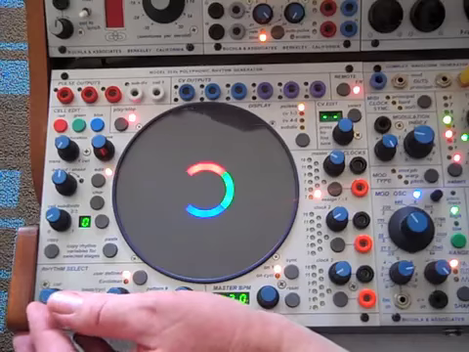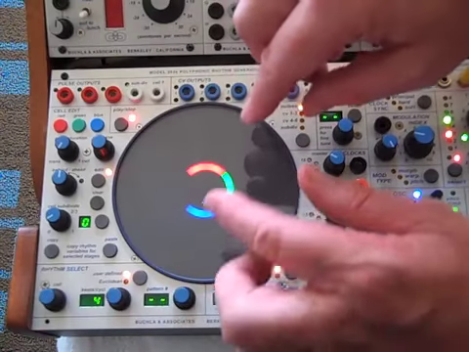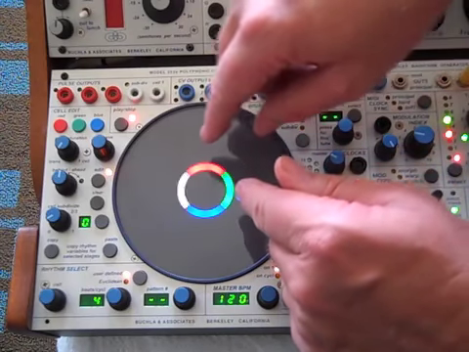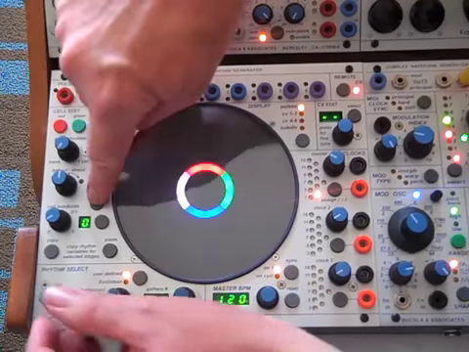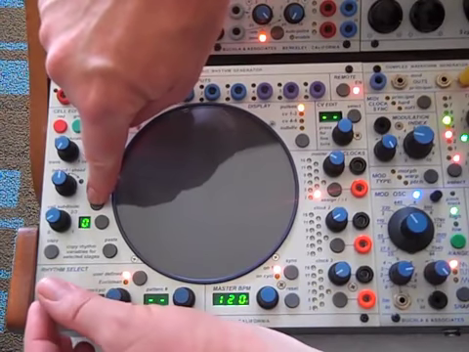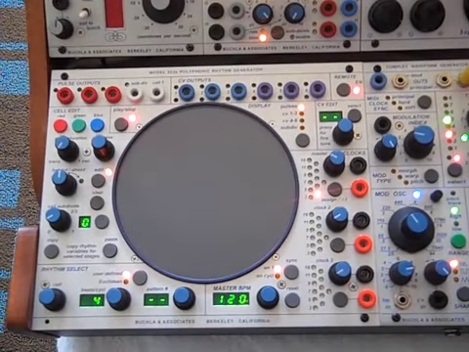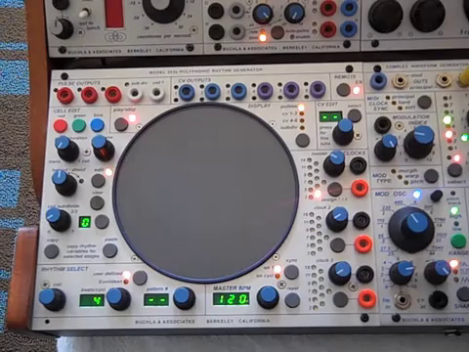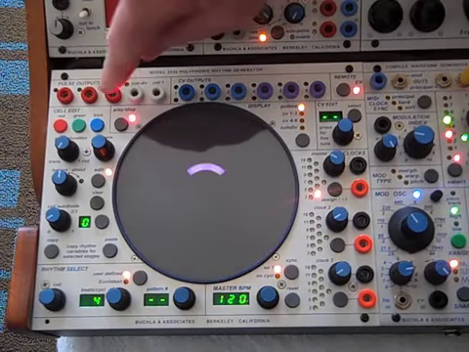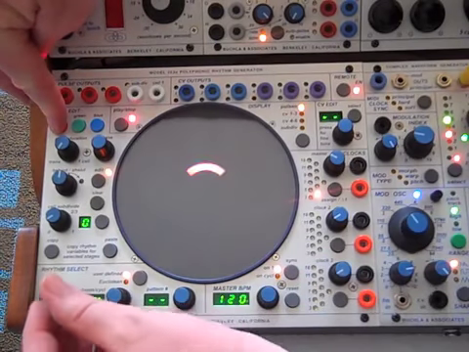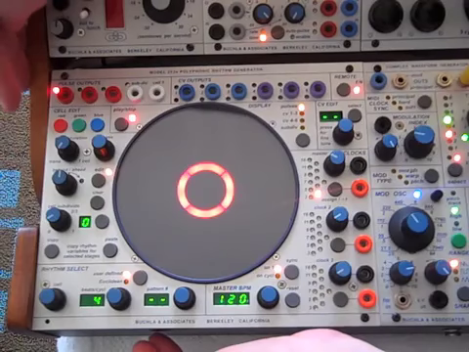I want to start from scratch because there are some really interesting things that can happen just inside a cell of a pulse. So if I hit clear and swing the encoder around, we can clear the sequential circle. Likewise, if I choose a cell and hold it down, we can fill the entire circle.